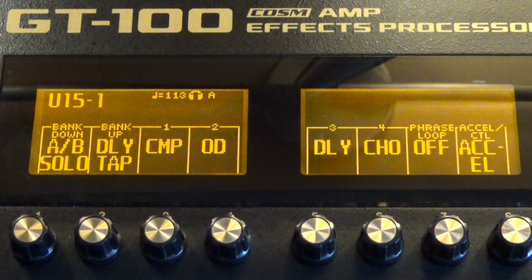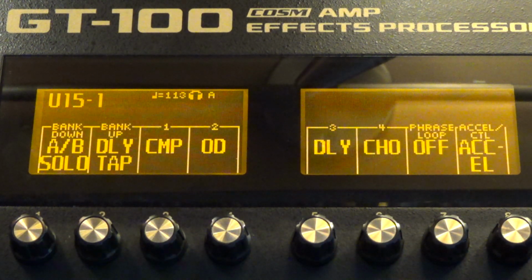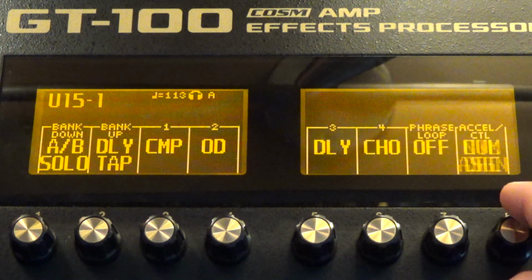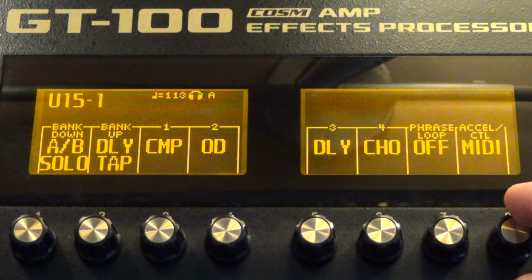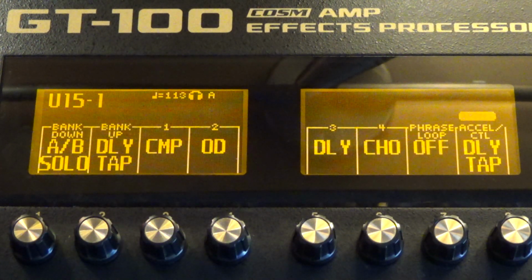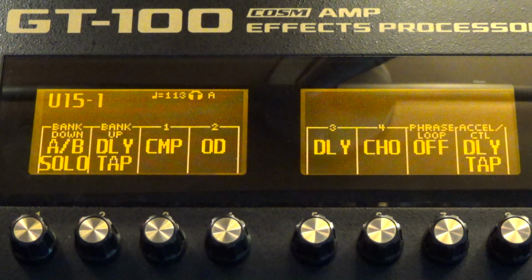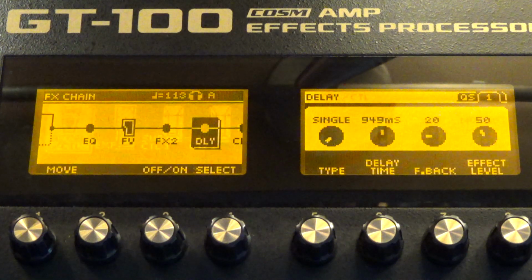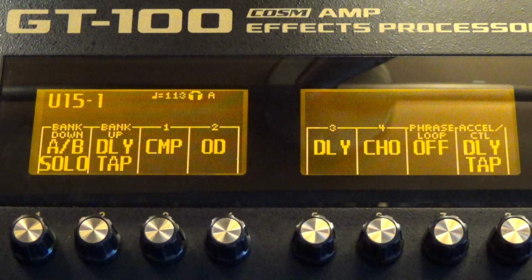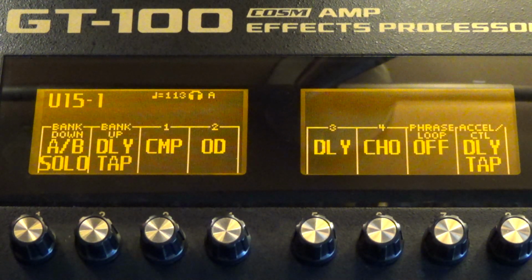I believe you should be able to have the knob flashing. Let me just try one thing over here. Delay tab. I don't know why it isn't flashing. That's strange.